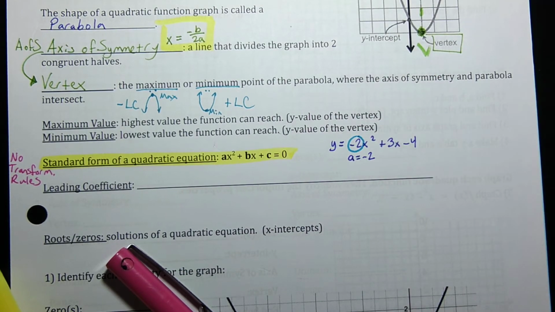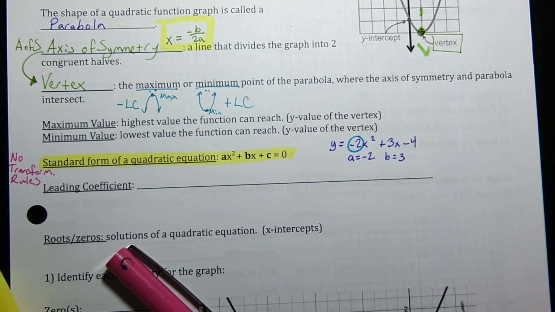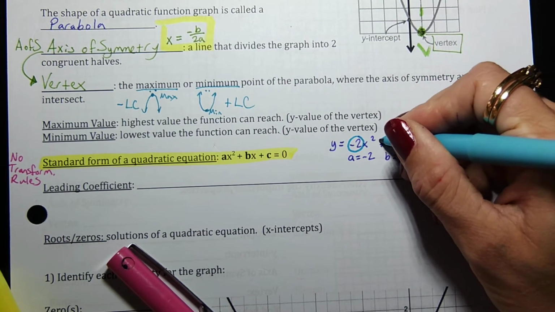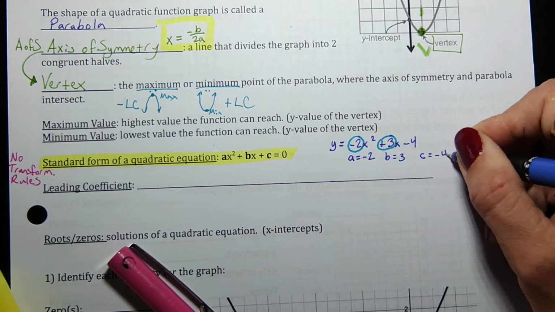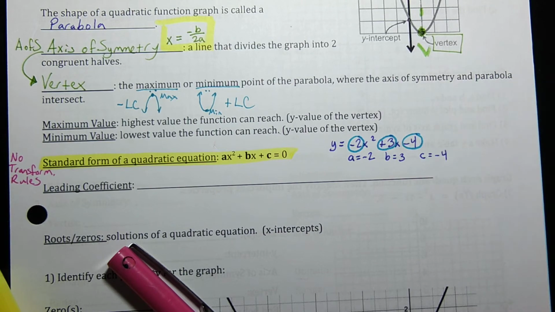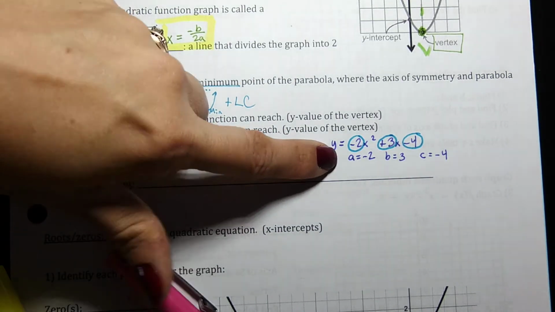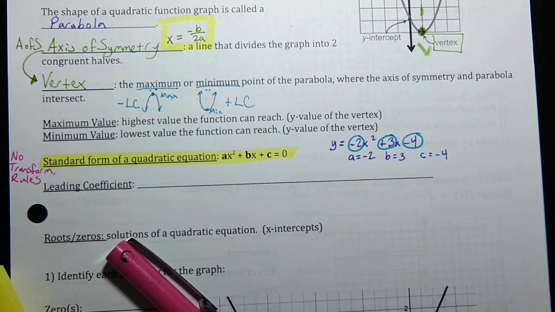What's our B value? 3. And then our C value would be negative 4. So the A value is always paired with the x squared term. The B value is always paired with the x term, and the C value is always the constant term.